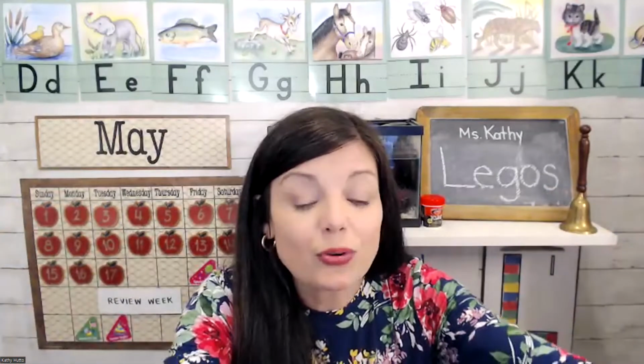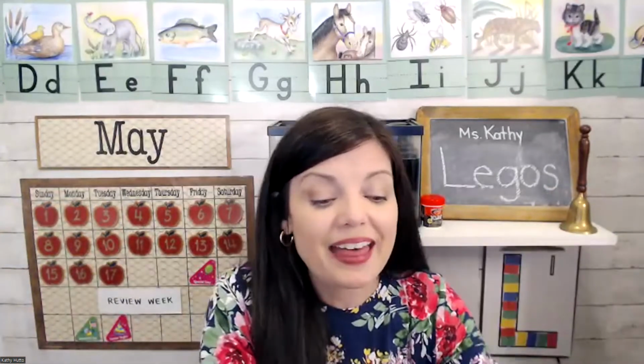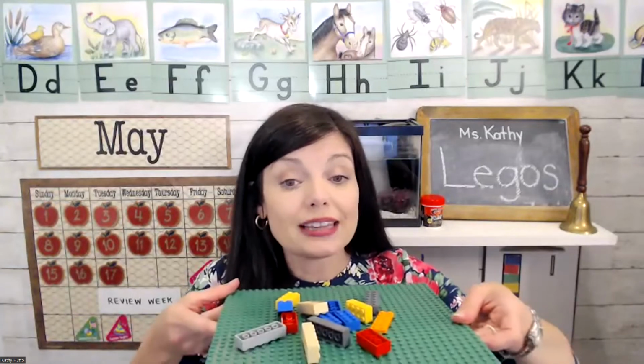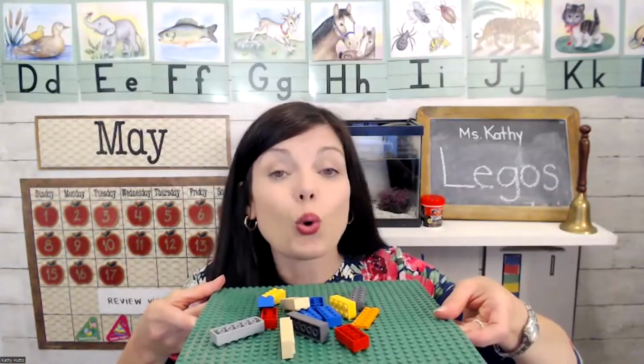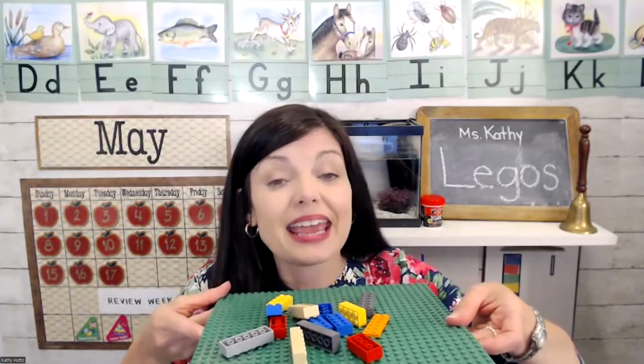So can you see how great Legos are for math? You can do greater than or less than. You can do addition or subtraction. That's like when you take away. So have some fun today with math.